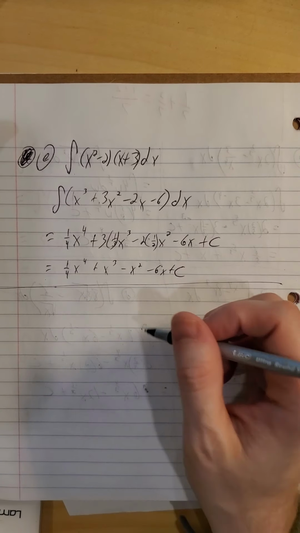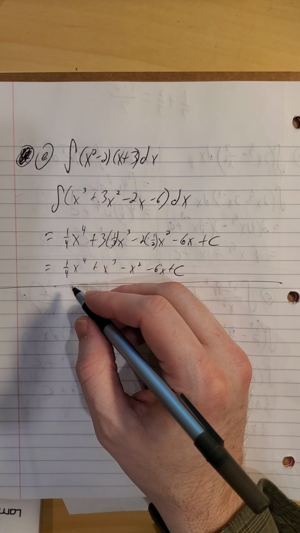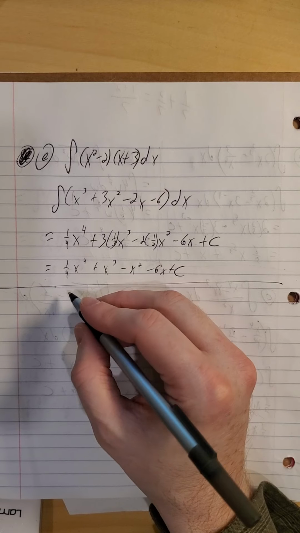All right, so a couple of applications. The first one deals with initial conditions.